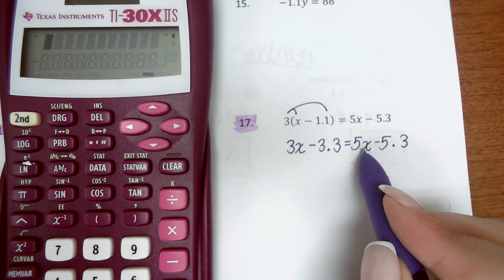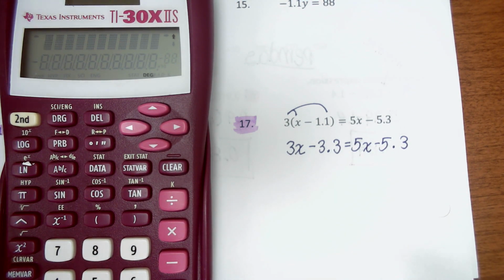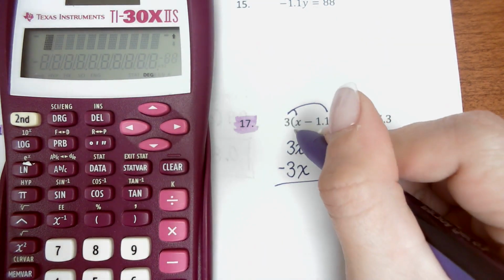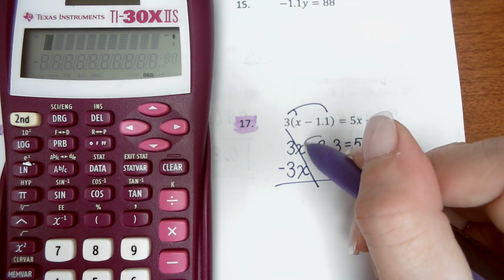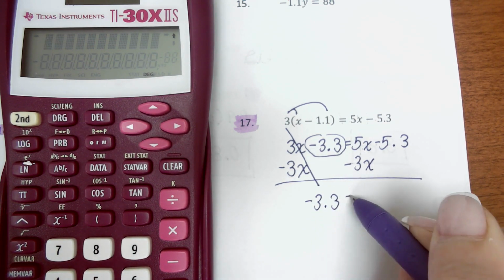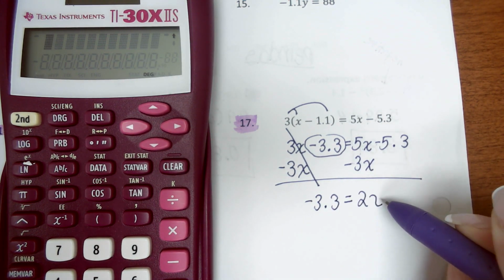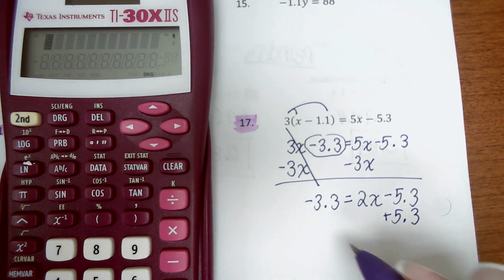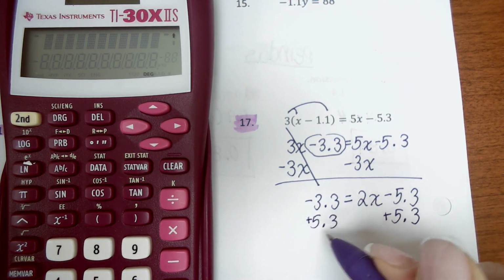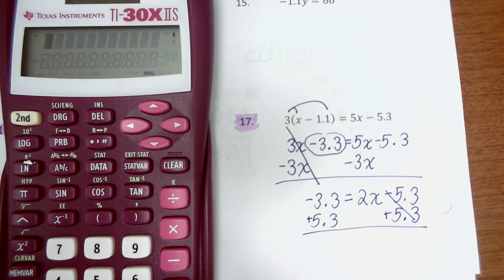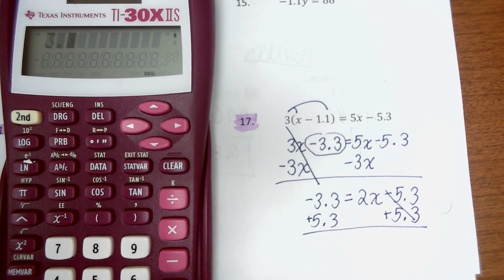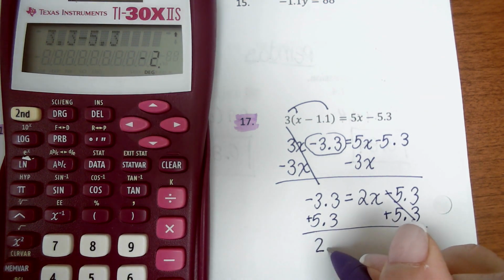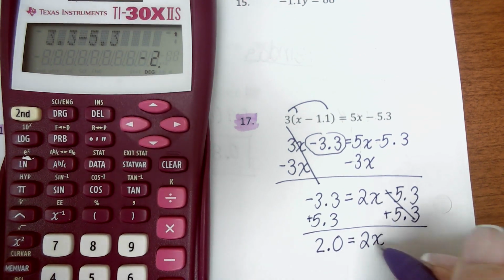So this time, if I subtract 5x over here, I'm going to end up with negative 2x, and I'd rather have a positive x. So subtract negative 3x from both sides. That eliminates it on the left, leaving negative 3.3 equals 5 minus 3 is 2x minus 5.3. Now we add 5.3 to get the x closer to alone. Negative 3.3 plus 5.3 is 3.3 minus 5.3 is positive 2.0 equals 2x.